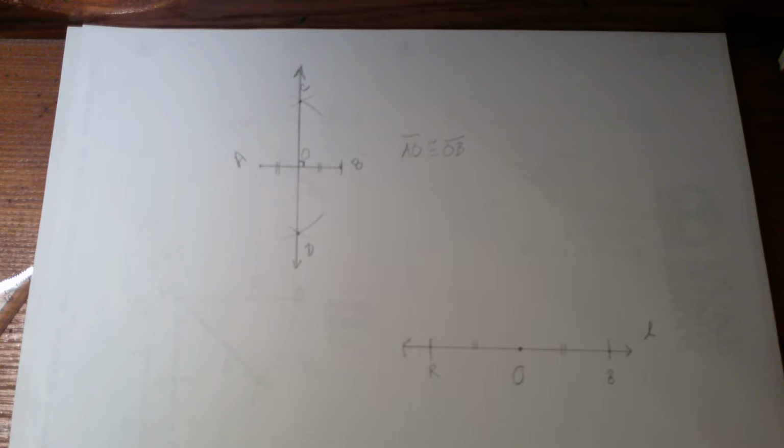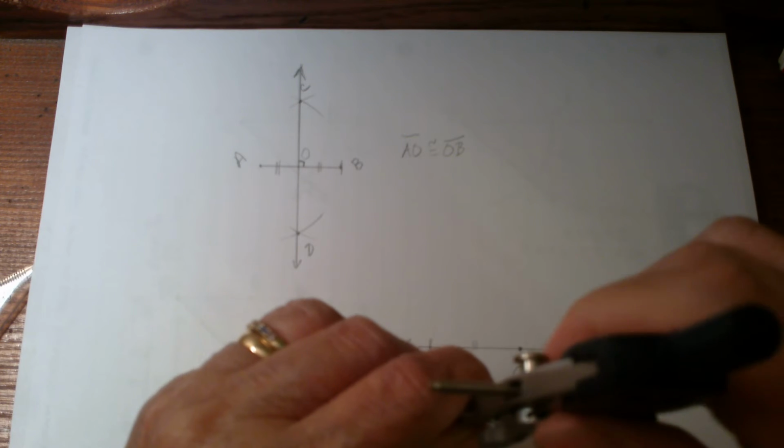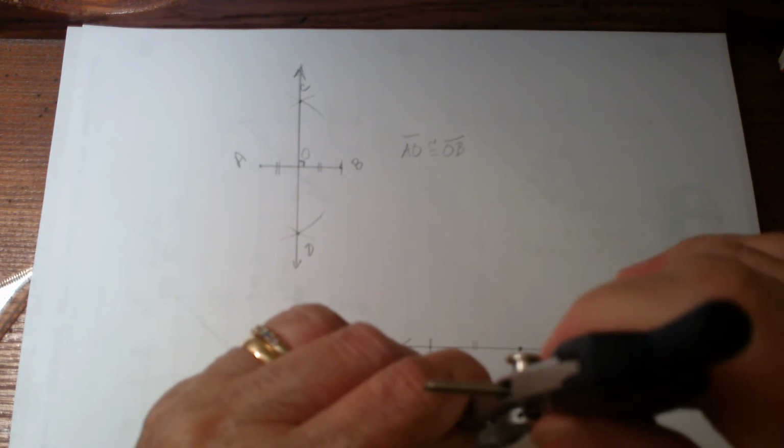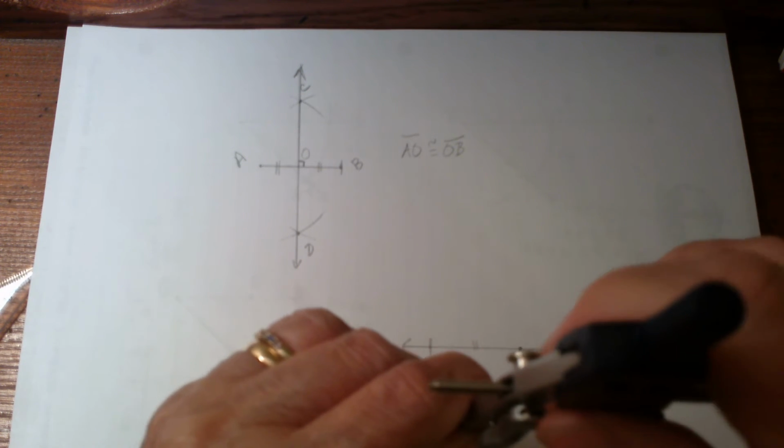Now, to construct this, I'm going to use R as a center point, and I'm going to open my compass somewhere larger than RO. I could go all the way out to RB, but I don't have to go that far. I'm just going to open it so it goes beyond RO.